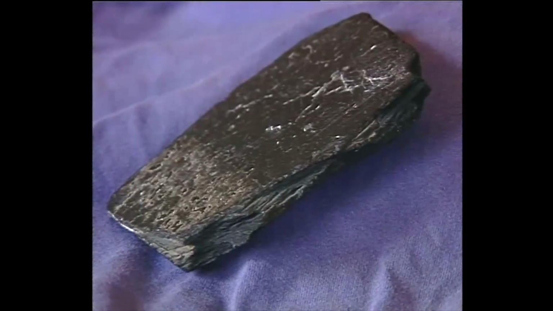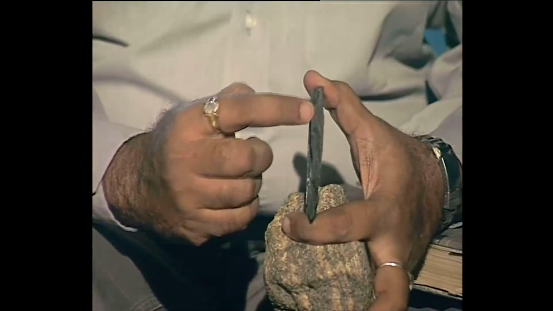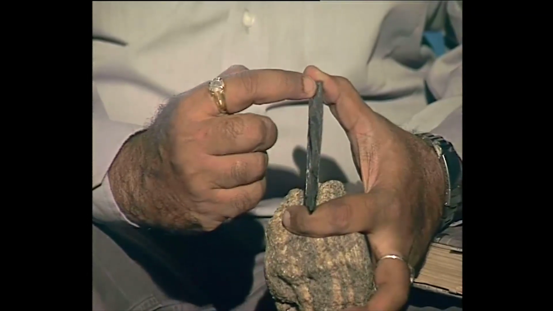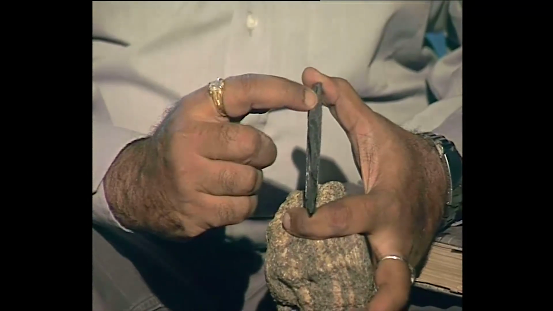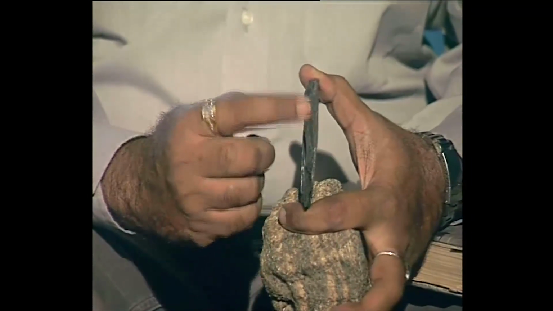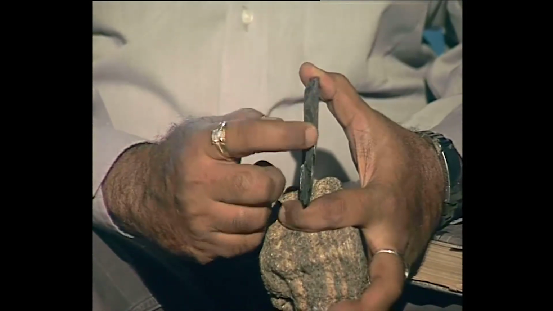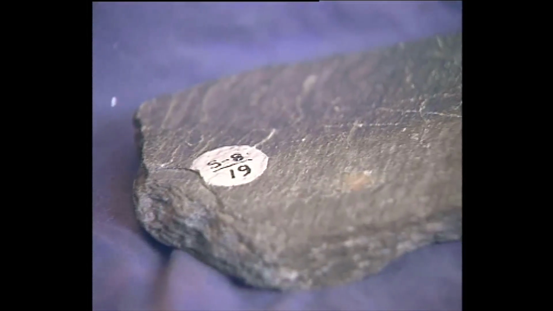As a foliation also this is known as. Suppose you will see in slate, normally easily we can see the slaty cleavage present, and particularly these slaty cleavages are mainly by the mudstone or clay minerals, sometimes even mica also.